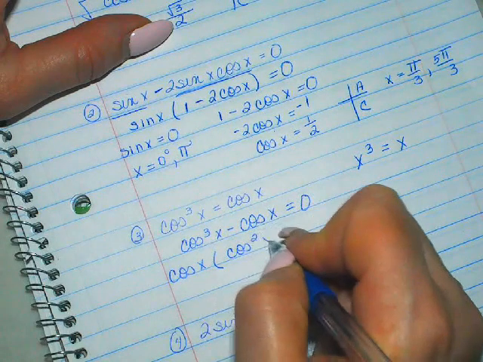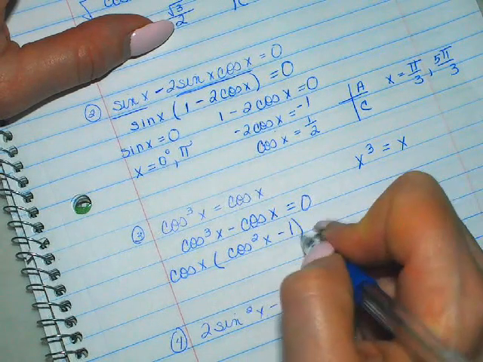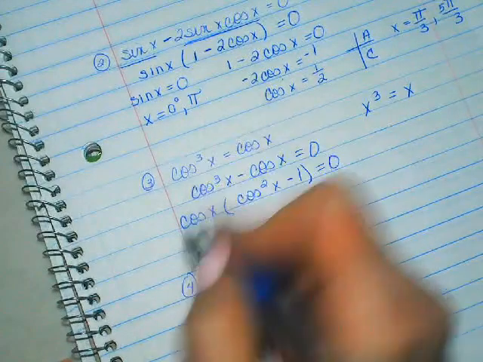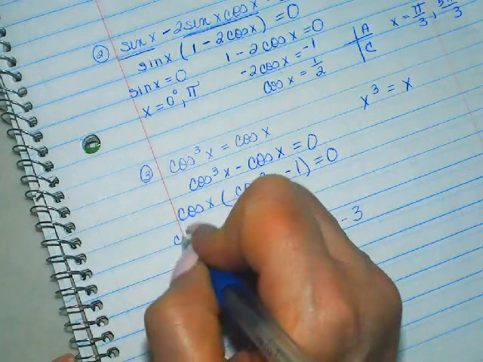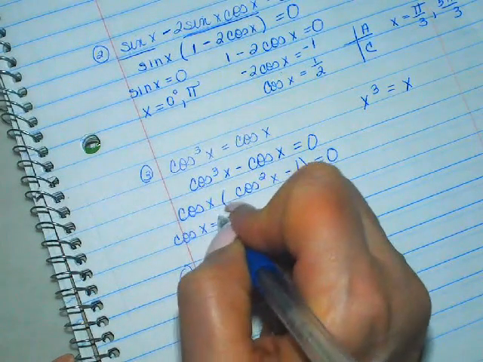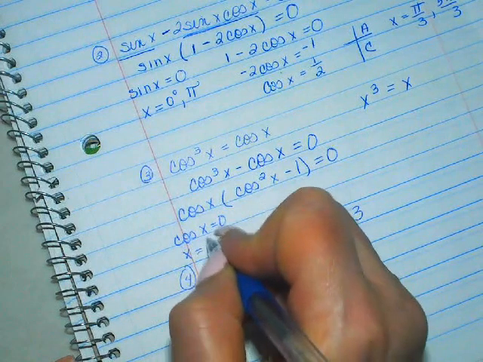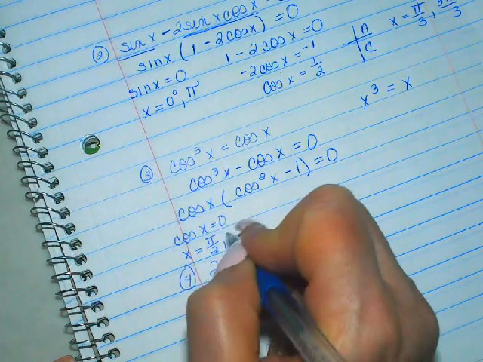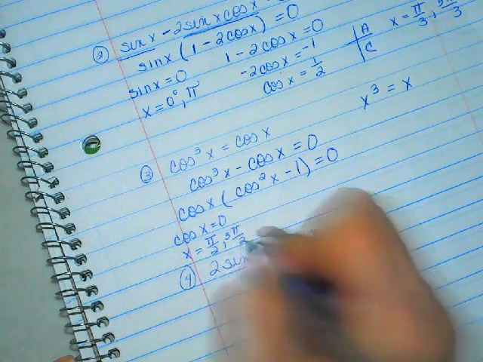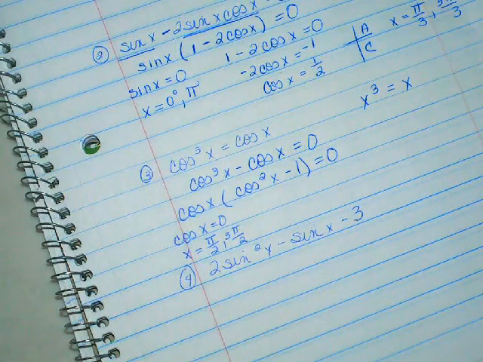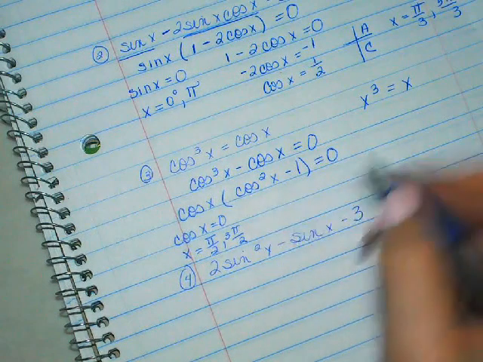And I'm left with cosine squared x minus 1 equals 0. All right, when I set this up, this is going to be the cosine of x equals 0. So x is going to be pi over 2, 3 pi over 2. Okay, those are the two angles whose cosine is 0.